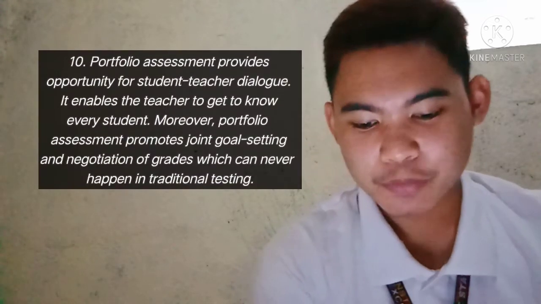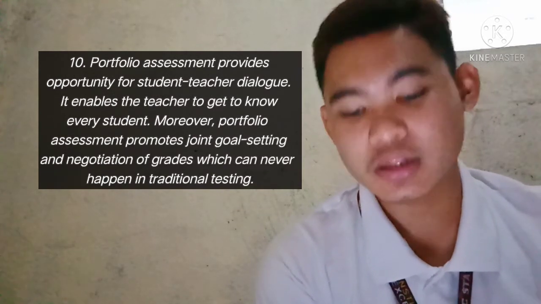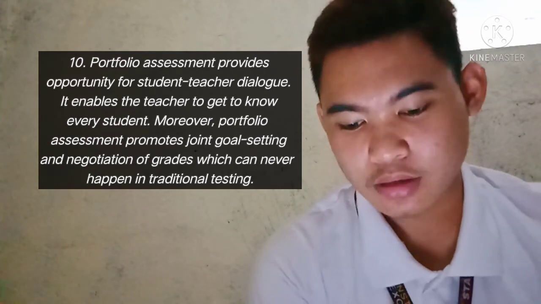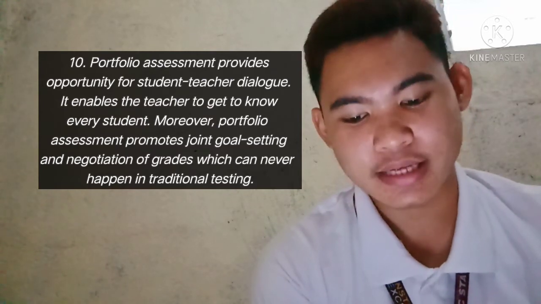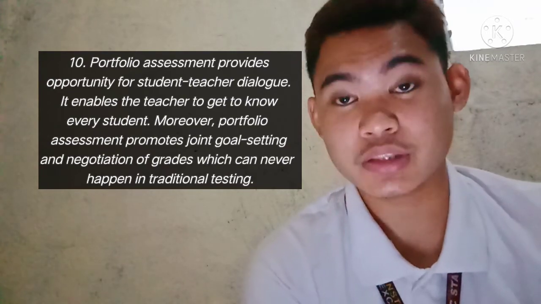Number 10. Portfolio assessment provides opportunity for student-teacher dialogue. It enables the teacher to get to know every student. Moreover, portfolio assessment promotes joint goal setting and negotiation of grade, which can never happen in traditional testing.